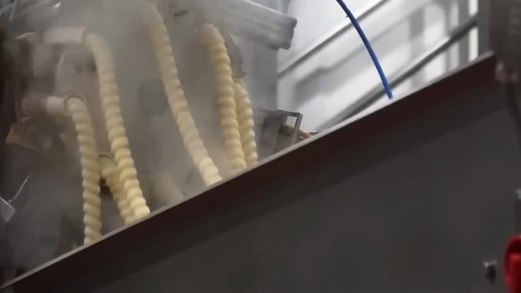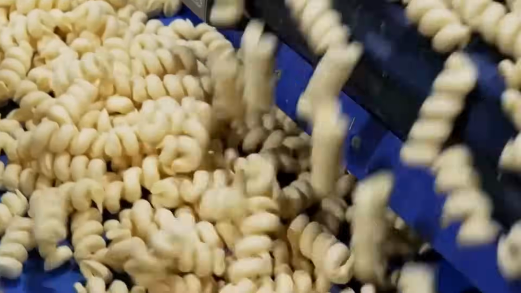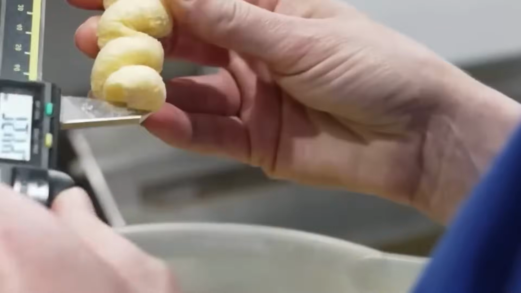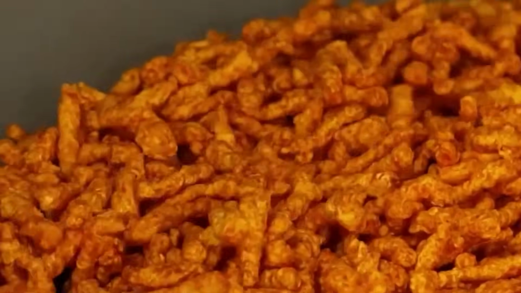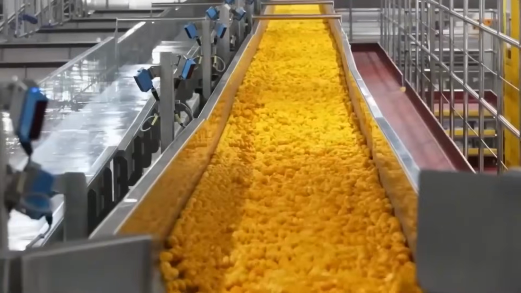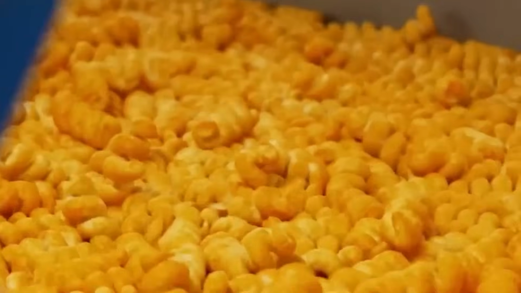Throughout the process, every production parameter is monitored and logged by a centralized SCADA system. Extruder temperature, pressure, die configuration, screw speed, moisture content, oil temperature, seasoning flow, and packaging weight are all tracked in real time. Automated alerts notify operators of deviations outside process limits. Batch data is stored and used for traceability, yield calculation, and process optimization.